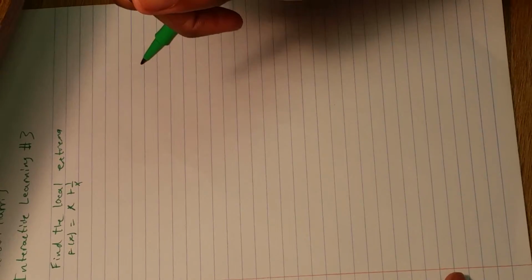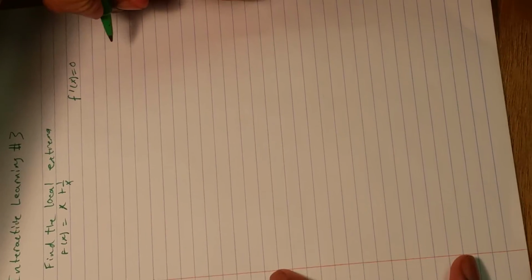Learning video number 3. So the question asks us to find the local extrema of f of x equals x plus 1 over x. In order to do this, we need to take the derivative of f of x and set it equal to 0. And that will give us the critical points, which we'll use a number line to determine whether they're a max or a min to find the local extrema.